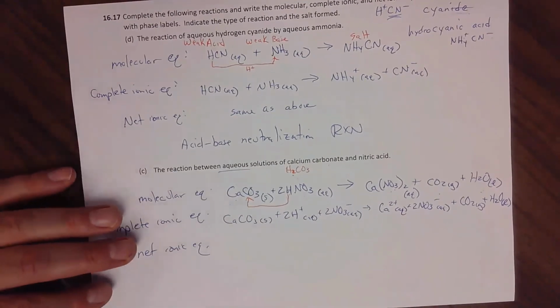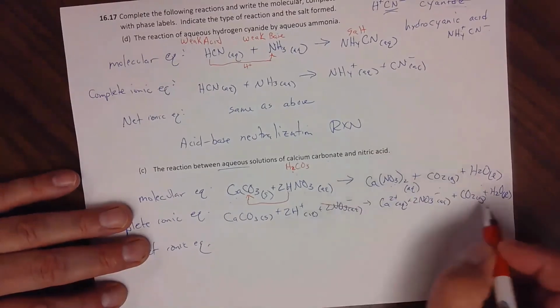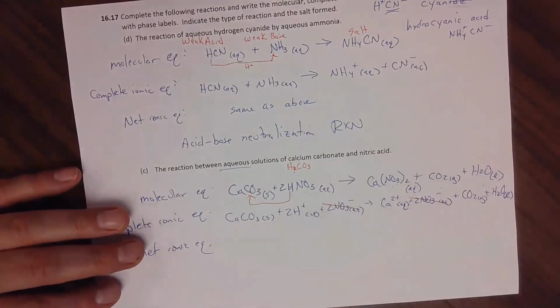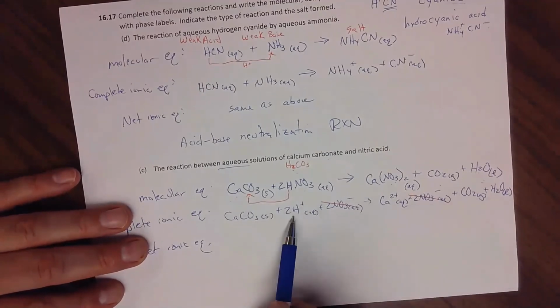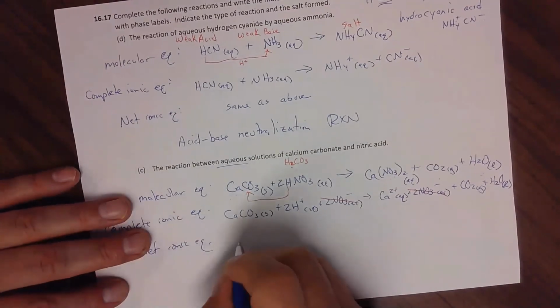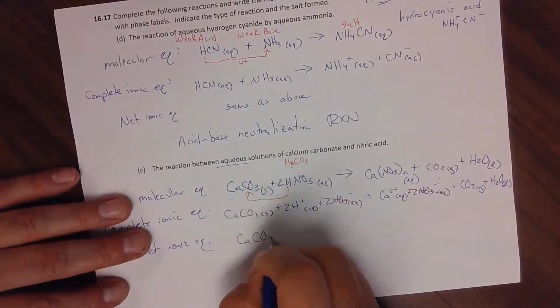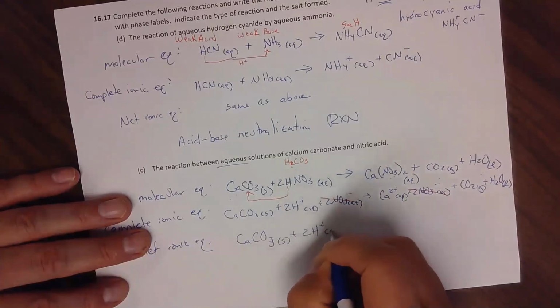Next, we just want to kill off spectator ions. So the only thing I see the same on both sides are these two nitrates. The calcium is part of a solid here. It's free floating over here. The acidic hydrogen is now part of a water molecule, so they're not the same. So you'd simply bring down what's left, and this gives us the net ionic equation.